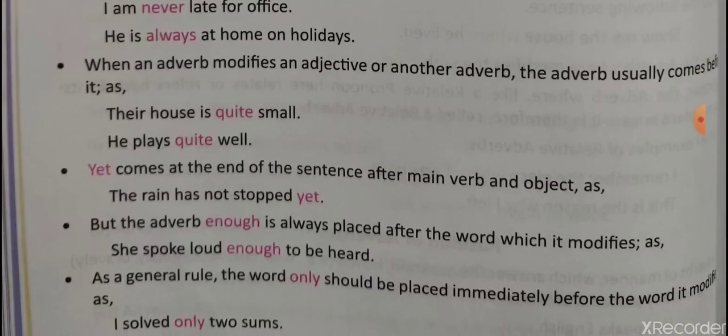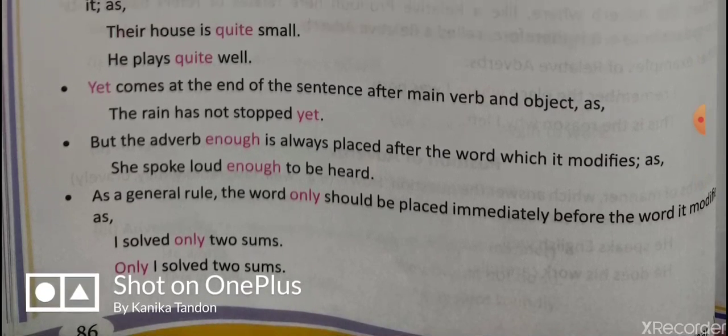Yet comes at the end of the sentence after the main verb and object, as the rain has not stopped yet. But the adverb enough is always placed after the word which it modifies, as she spoke loud enough to be heard. As a general rule, the word only should be placed immediately before the word it modifies. Like I solved only 2 sums, or only I solved 2 sums.